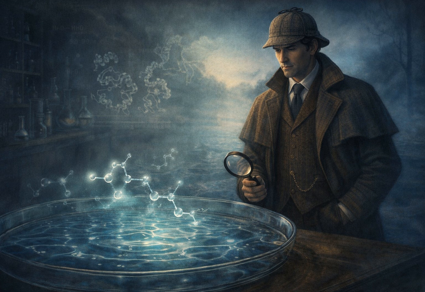Today we're doing something a little different. Usually we look at the actors on the stage, the proteins, the DNA, the enzymes, all the stuff of life. Right, the main characters. Exactly. But today we're looking at the stage itself. We're looking at the medium, the context. We are talking about water.